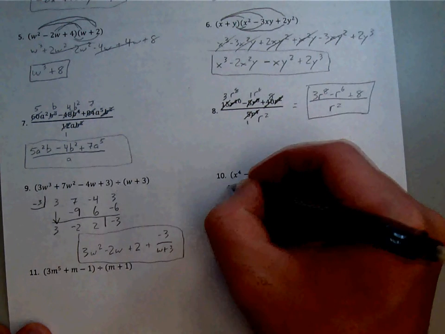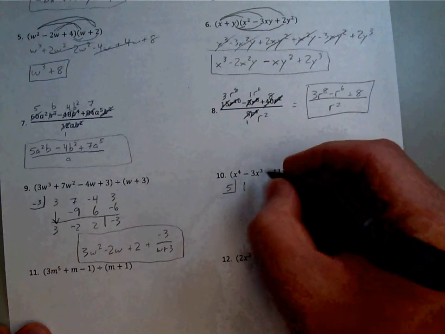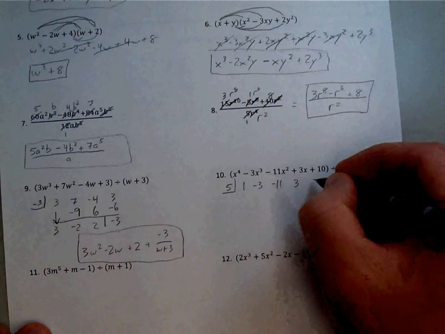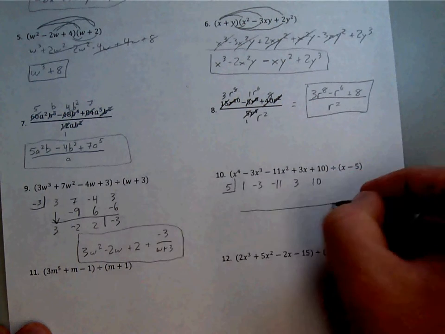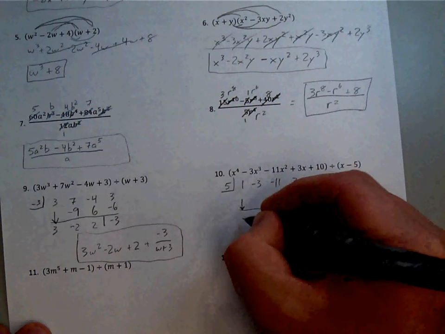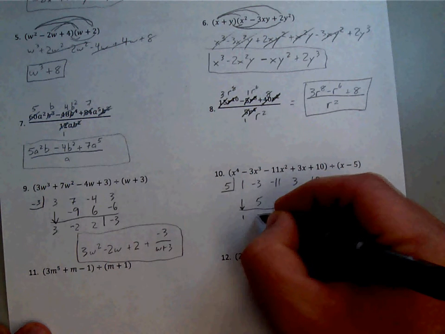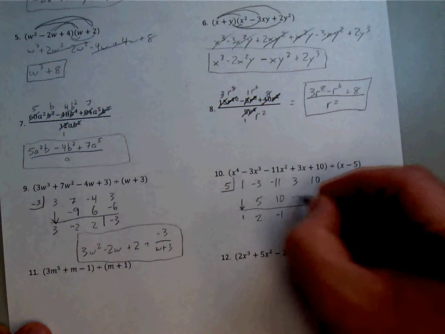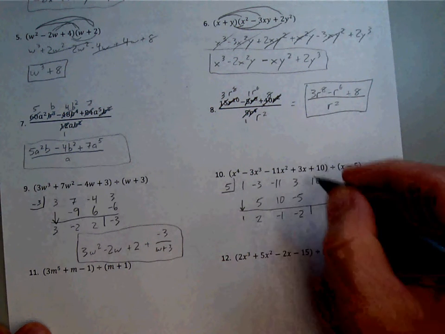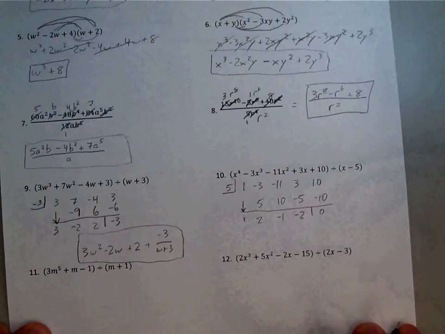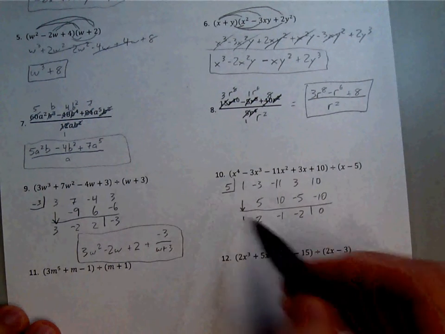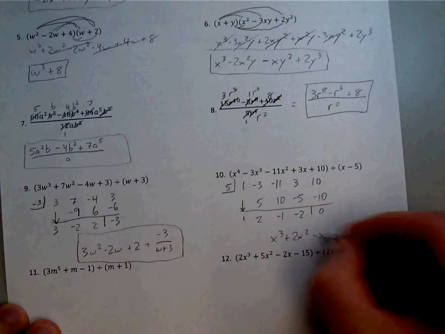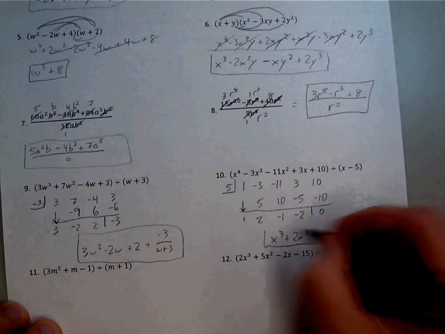I can do synthetic division again on this one. x to the 4th, x to the 3rd, x to the 2nd, x, constant. I'm counting them all down to make sure there's none missing. There were no zeros. Drop the first coefficient. 1 times 5 is 5. I get 2 times 5 is 10. -1 times 5 is -5. Add those together, I get -2 times 5 is -10 with a remainder of 0. Start with x to the 4th, so now I start with x to the 3rd. x to the 3rd plus 2x squared minus x minus 2, remainder is 0, so we don't need to put the remainder on there.